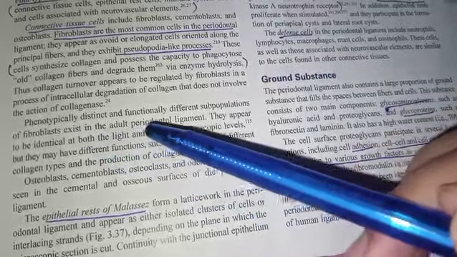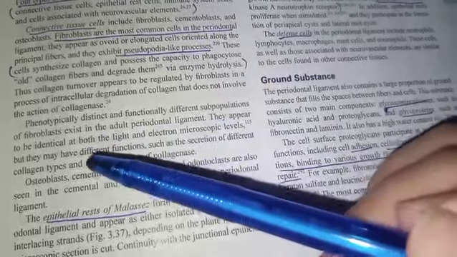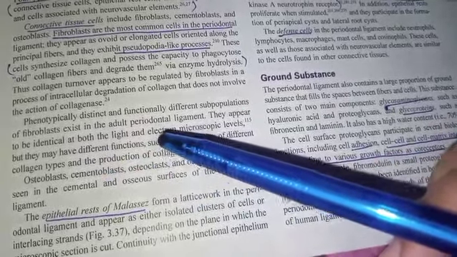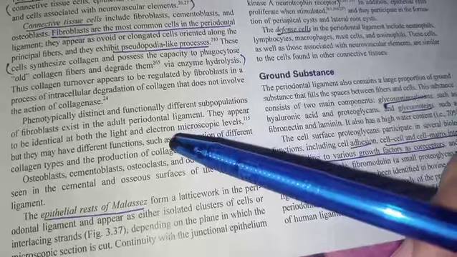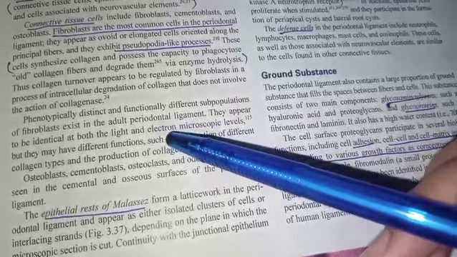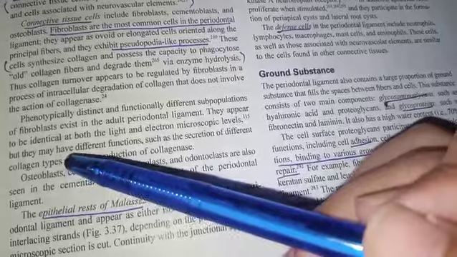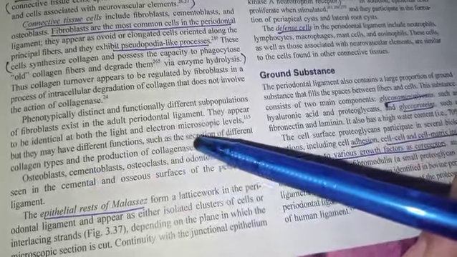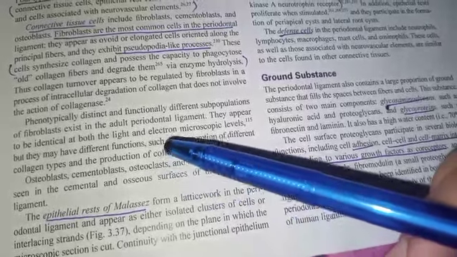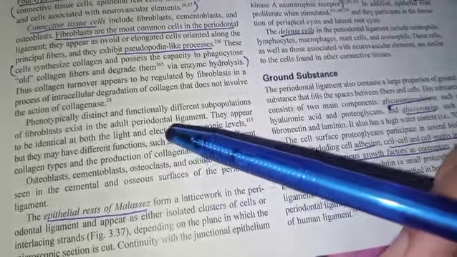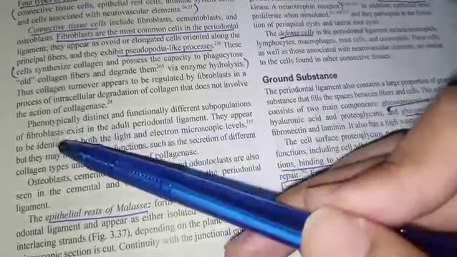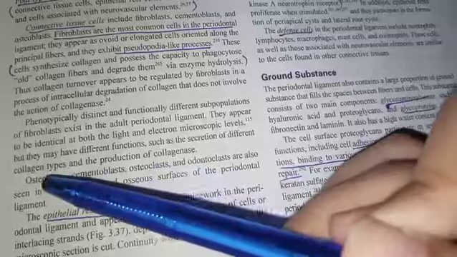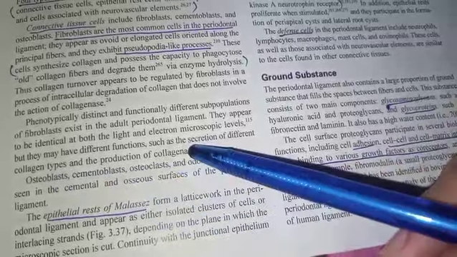Phenotypically distinct and functionally different subpopulations of fibroblasts exist in the adult periodontal ligament. Meaning different types of fibroblasts are present in the periodontal ligament, and they appear identical at both the light and electron microscopic levels, but they have different functions, like secretion of different types of collagen and production of collagenase.